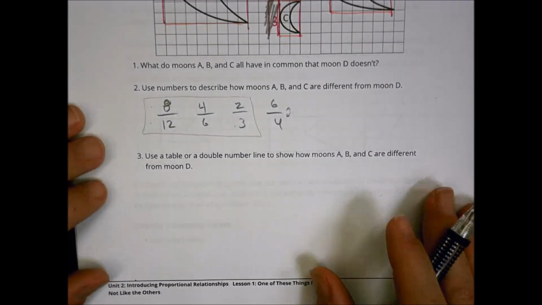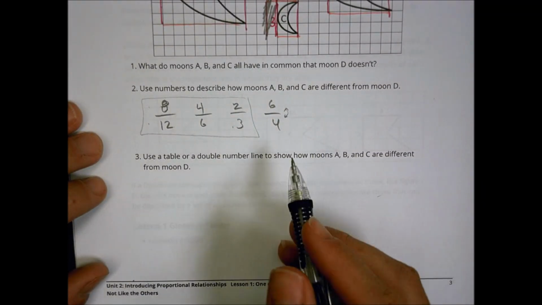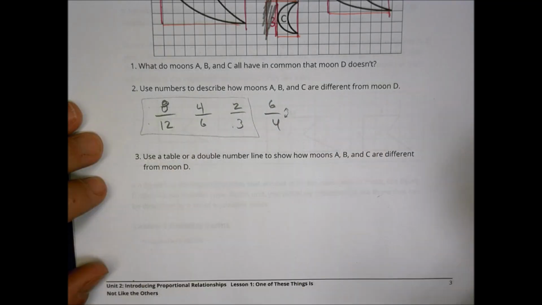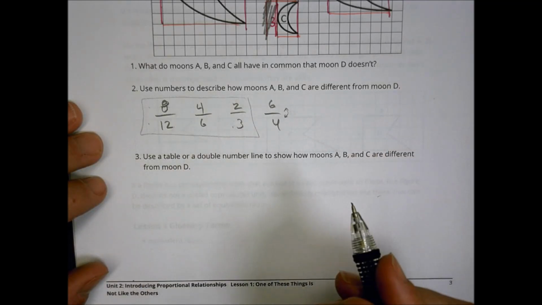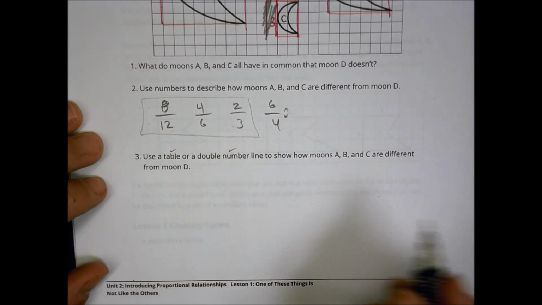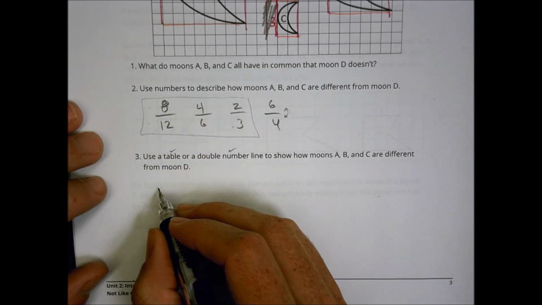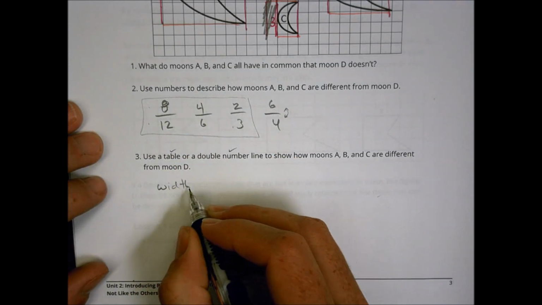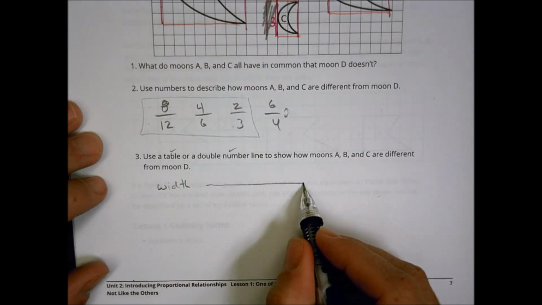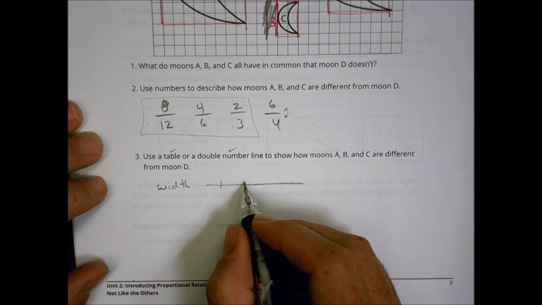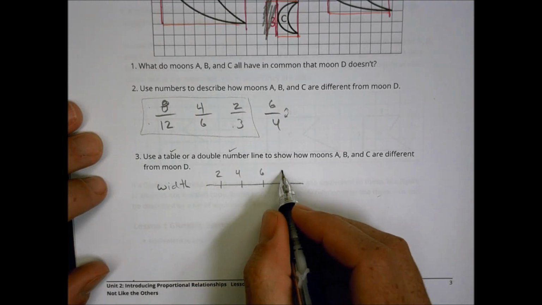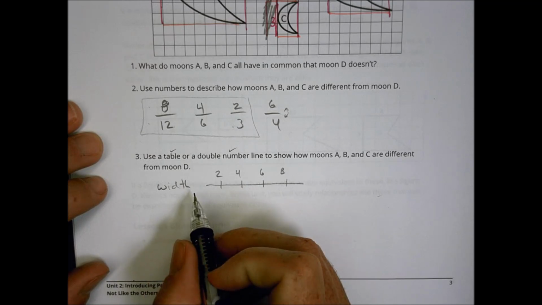But to prove that these are equivalent, you can use a tape diagram, all right? As you can do a tape diagram, you can also do a chart. There's different ways to do that. So it says use a table or a double number line. If you did the double number line, perhaps you would look at something like the width of the object. So we had 2, 4, 6, so we can draw this like this. And we could say we had 2, 4, 6, 8, 2, 4, 6, 8. And then we could look at the height, how tall it is.